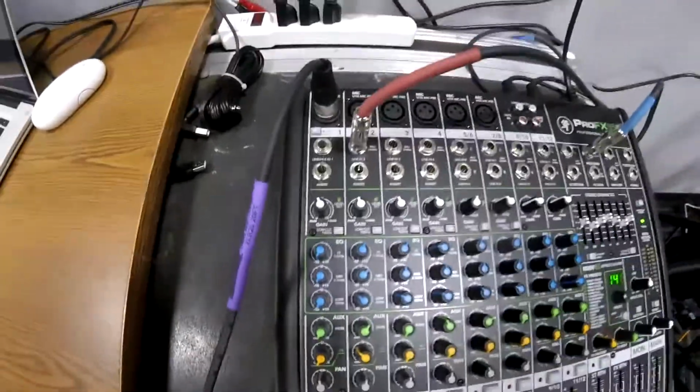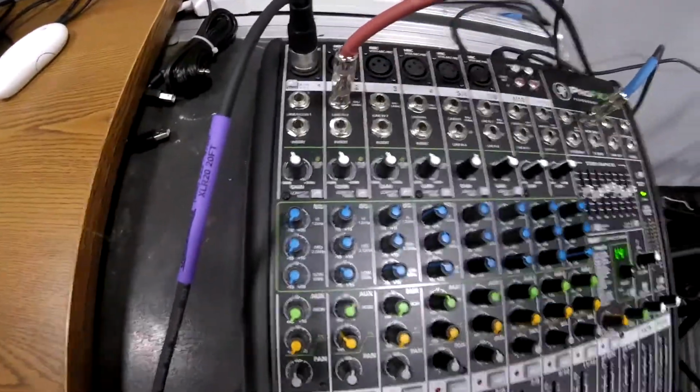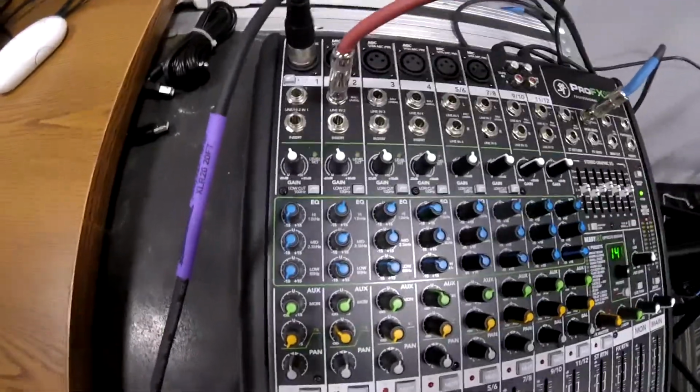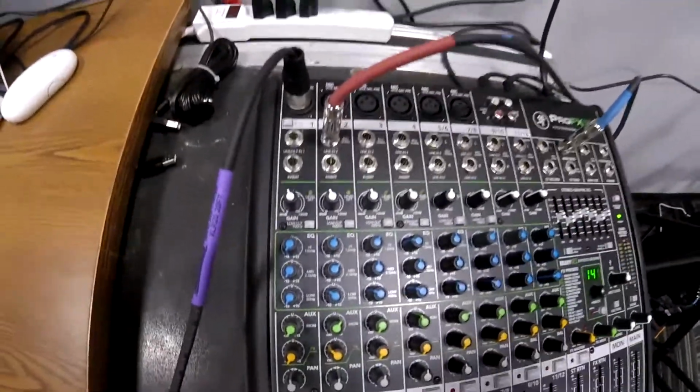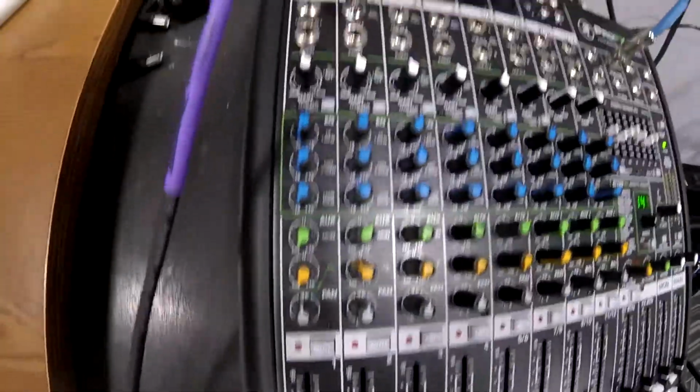All right, so gain is different than volume, okay? Gain is like the gain on your guitar amps. It just makes the whole signal really, really hot and sensitive. Okay, then we move down to our EQ.